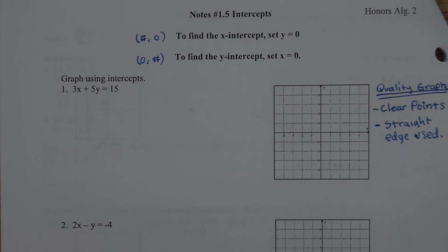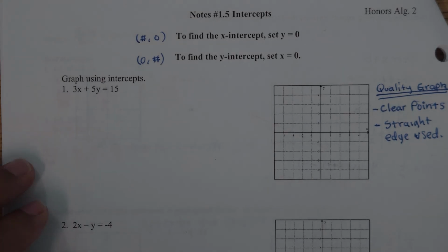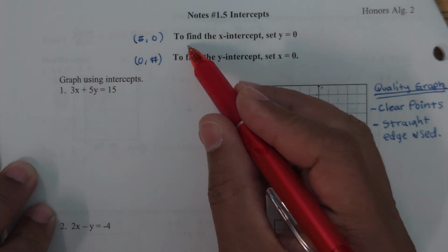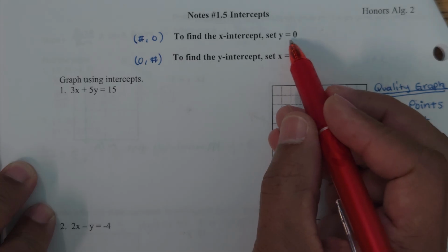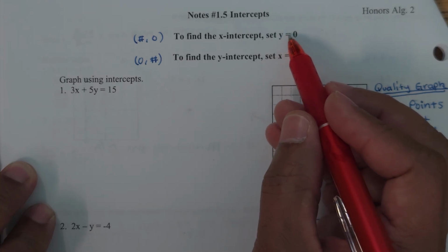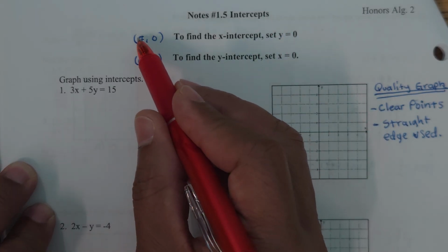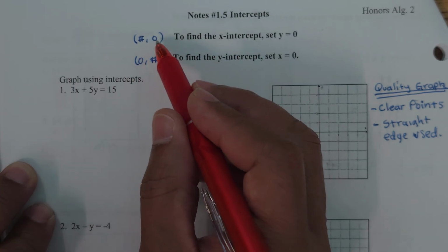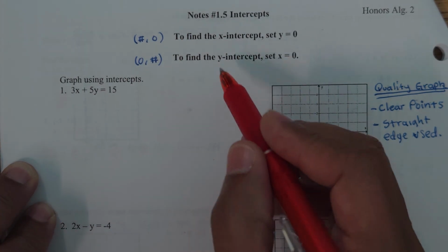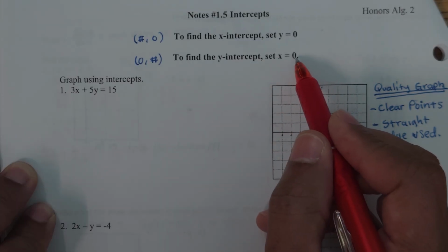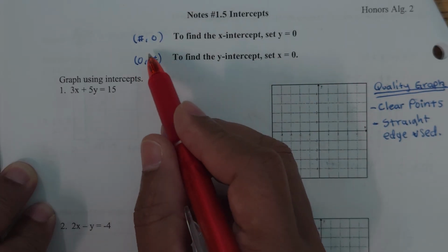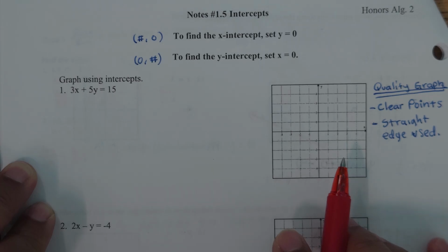Hello everyone, this video lesson will cover notes 1.5, which is about intercepts, x and y intercepts. As a review, to find the x-intercept, we set y equal to 0, and once we find it, we write down the two coordinates. So x will be any number we find when we solve the equation, and y will always be 0. And to find a y-intercept, we set x equal to 0, and then we'll find the y value by solving the equation.